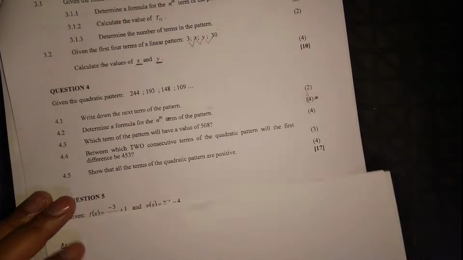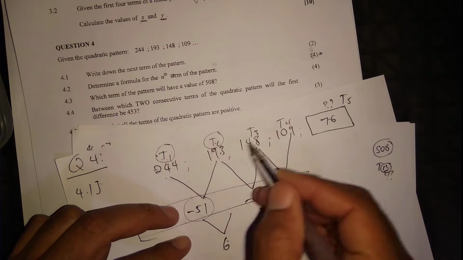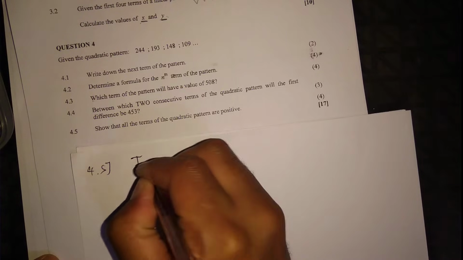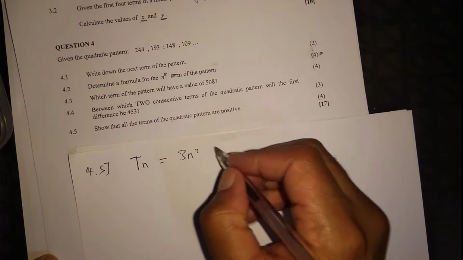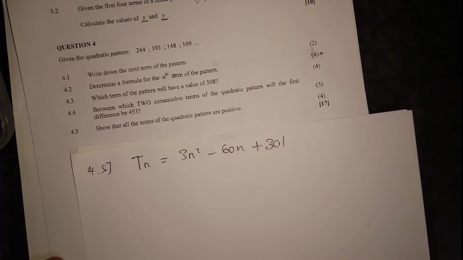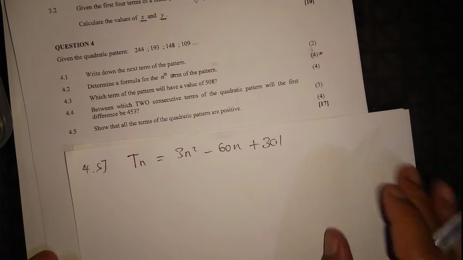So for the last question, 4.5, show that all the terms of the quadratic pattern are positive. But this is ukuthi wonke lama term azophuma akhona la kule pattern wonke are positive. But bachaza ukuthi show that ukuthi lama terms akhona kule pattern le wonke lama terms akhona la azoba positive wonke. Uzoyiprove kanjani na? Thathi n term yakho uthi equal, which is equal to minus 60n plus 301, right? You need to show that wonke ama terms azoapproachizwa yilelo kanje ile formula le azoba positive.